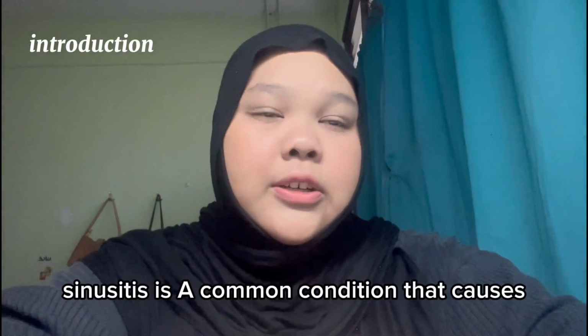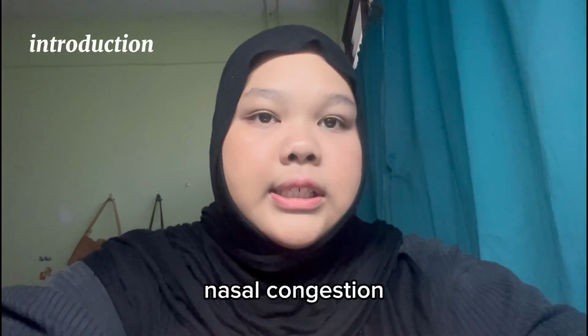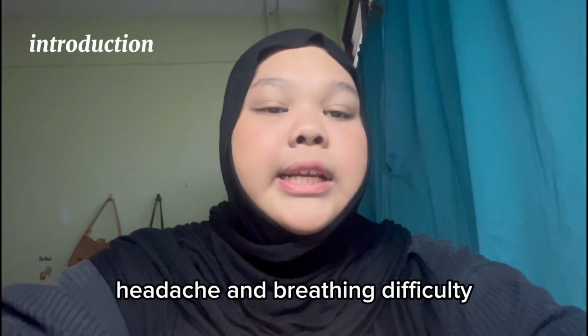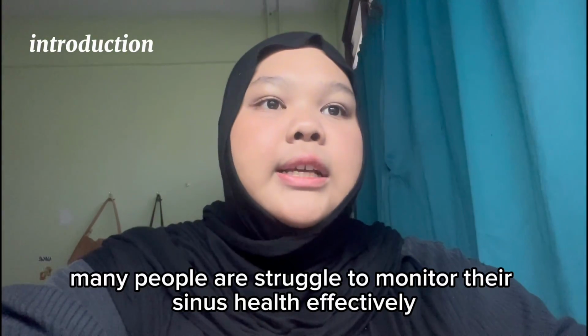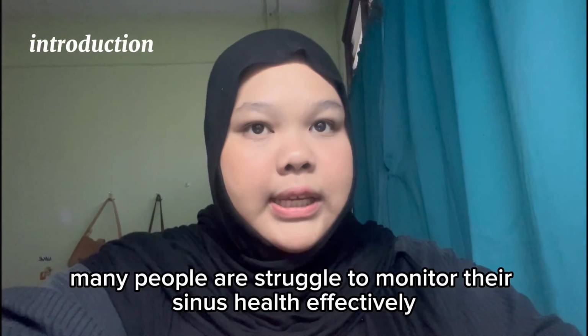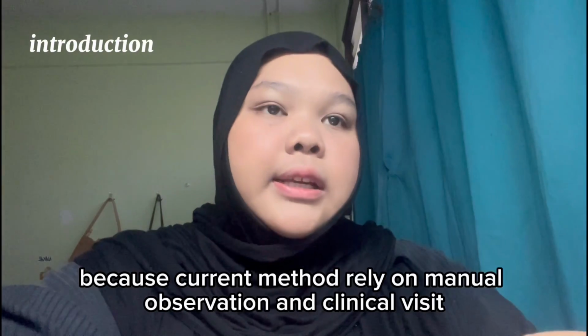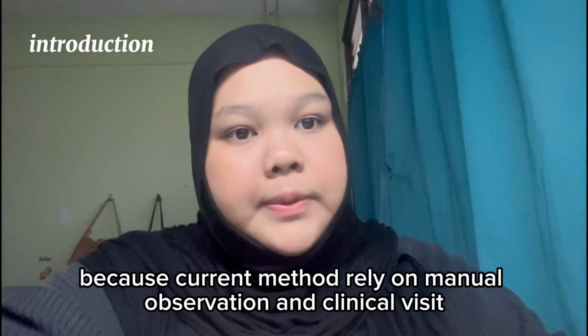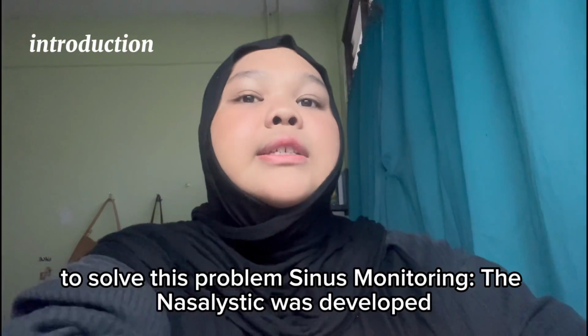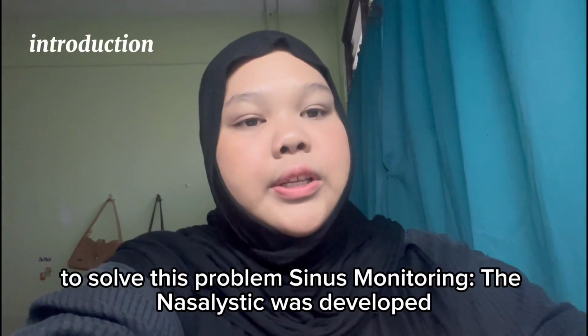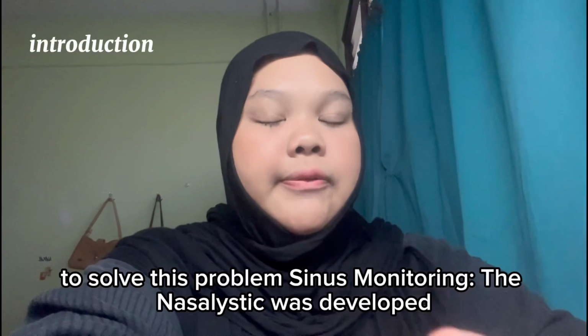So for introduction, sinusitis is a common condition that causes nasal congestion, headache and breathing difficulty. Many people struggle to monitor their sinus health effectively because current methods rely on manual observation and clinical visit. To solve this problem, sinus monitoring, the Nasalystic, was developed.